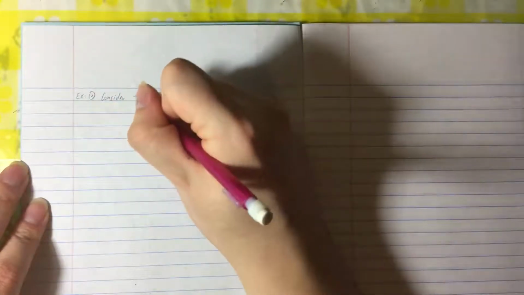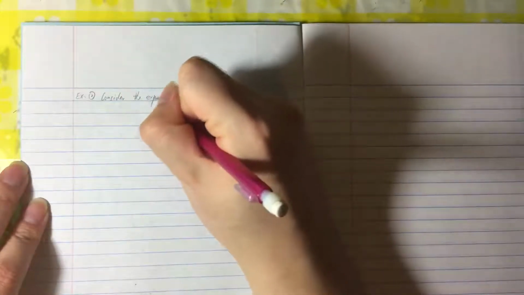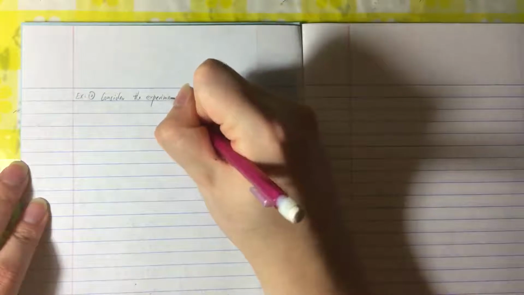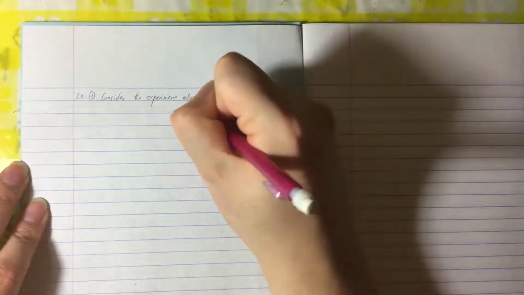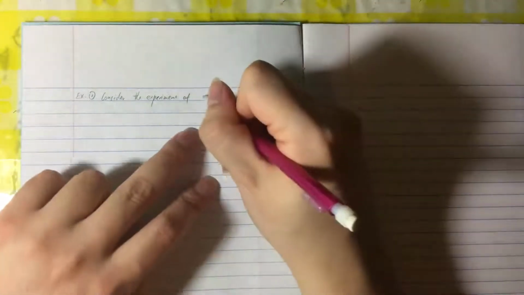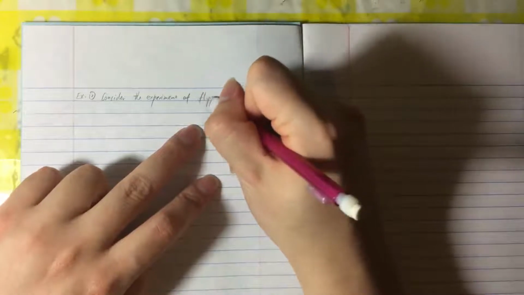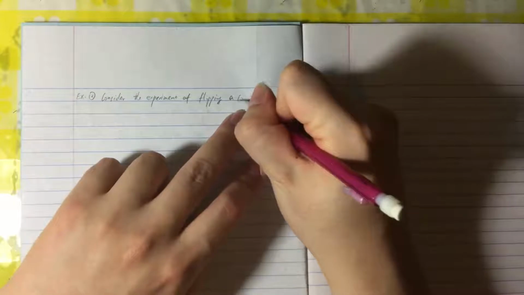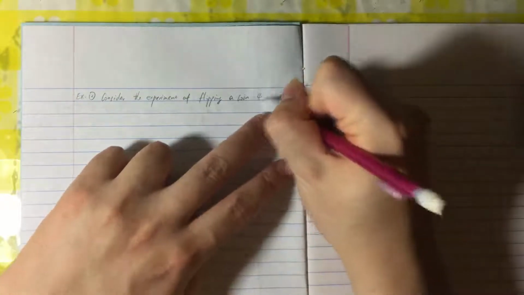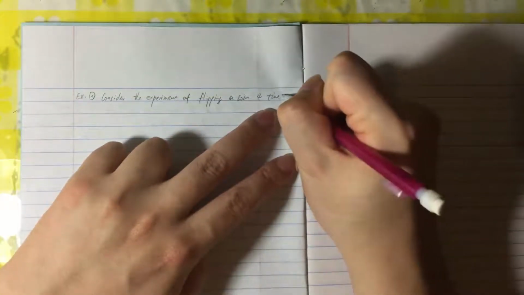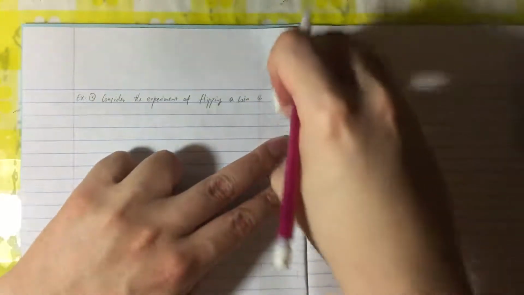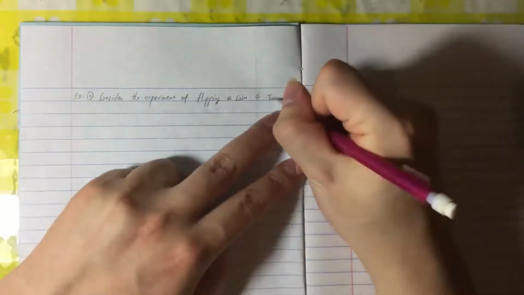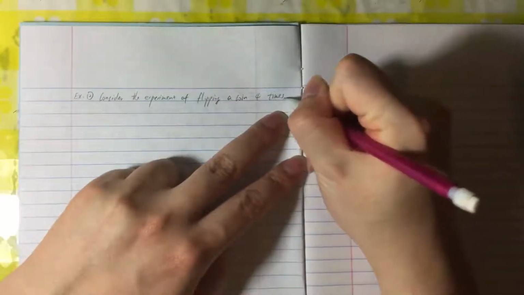Consider the experiment of flipping a coin 4 times.